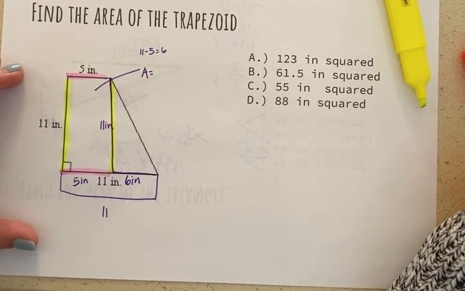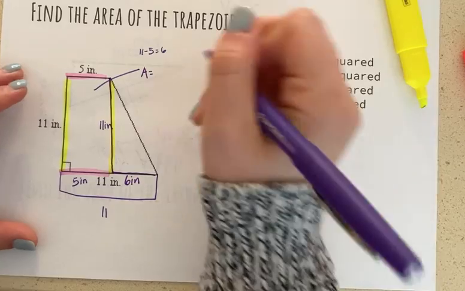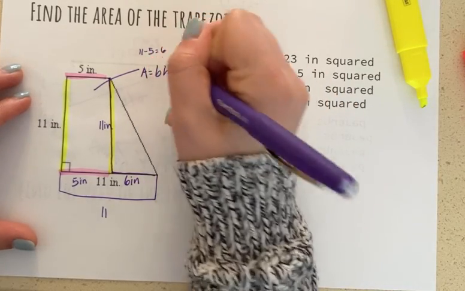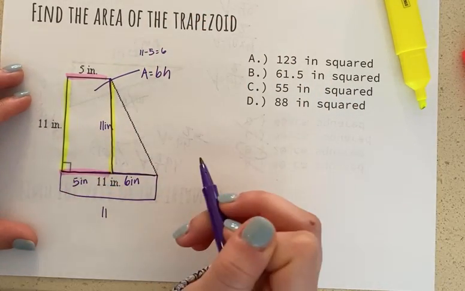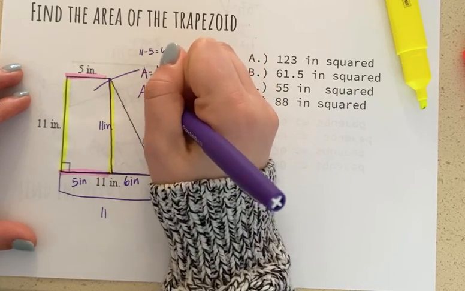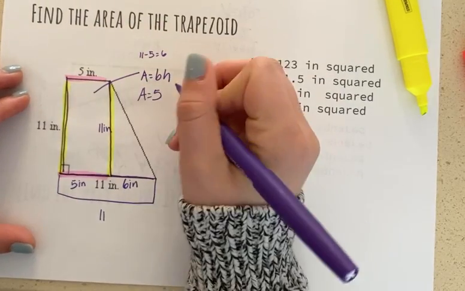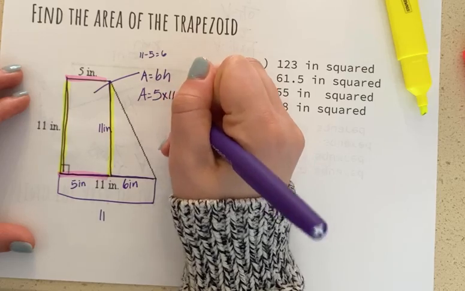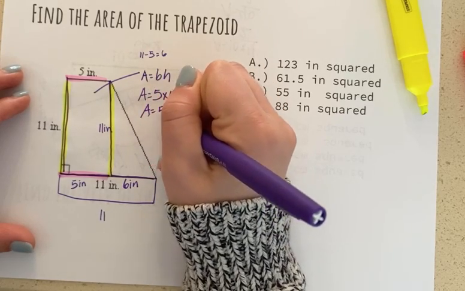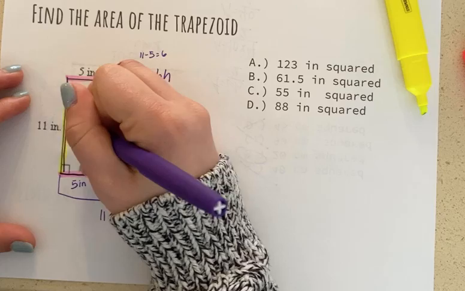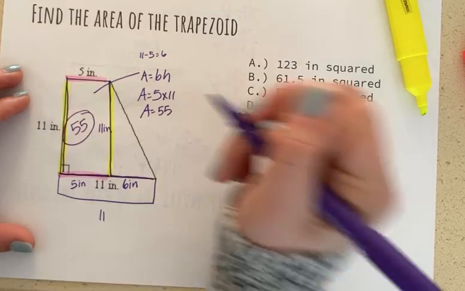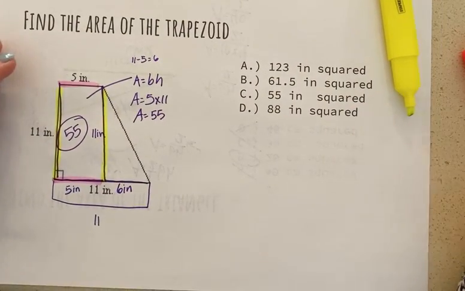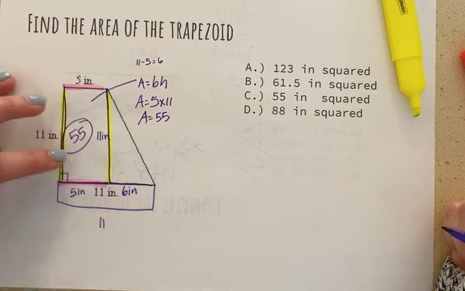So before I even get started, I'm always going to write my formula. So area is base times height. So my base of this rectangle is 5, and the height of this rectangle is 11. So area equals 55. I like to write it on the inside and put a circle around it because it helps me stay organized. You don't have to do that, but that's what I'm doing right here.